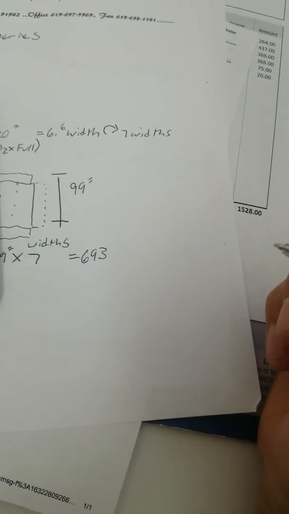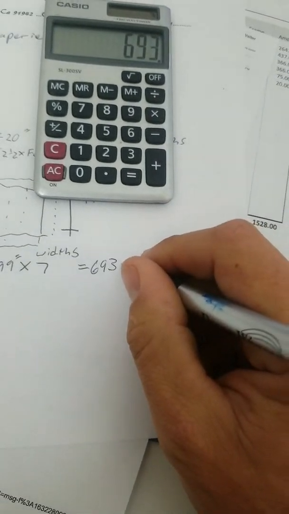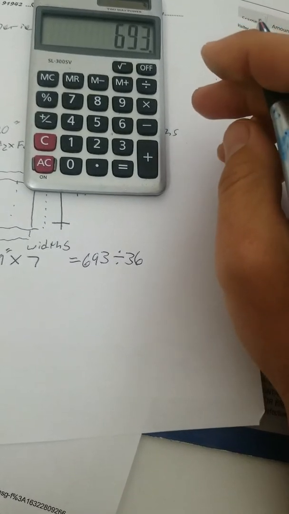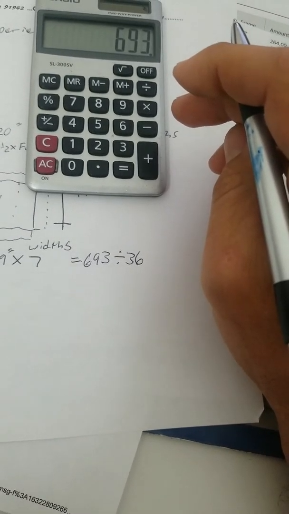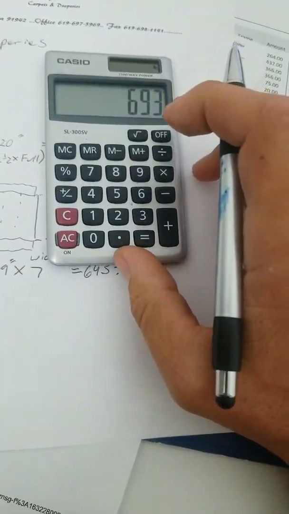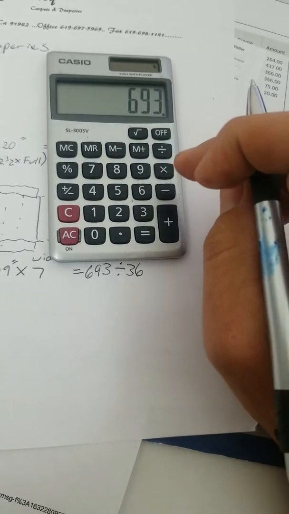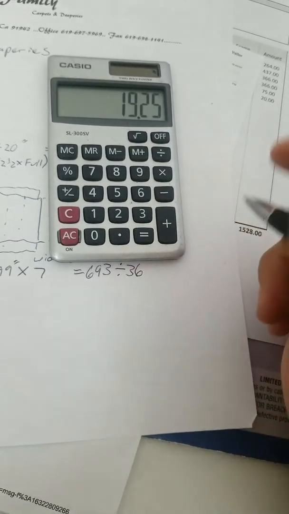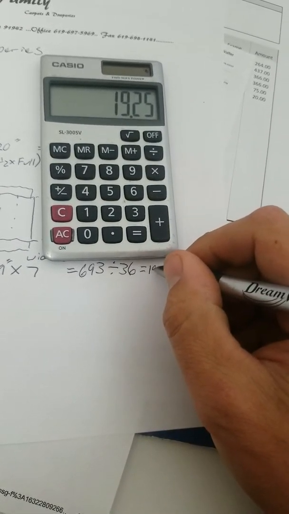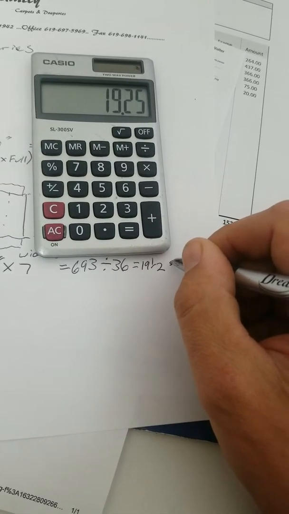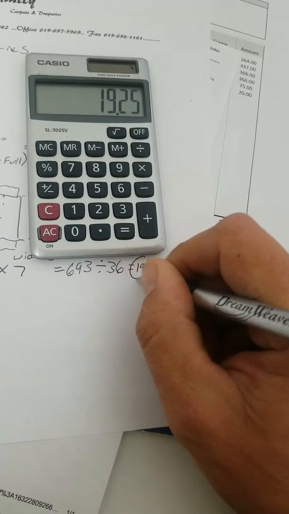Do we need 693 yards? No, we don't need 693 yards. But what we're going to do is take that number and divide it by 36, which will give you the amount of yards it'll take. I know it's different than carpet because this is fabric and we're dealing in inches here. So we're going to divide that by 36. That gives you 19 and a quarter. We'll round it up, 19 and a half yards of fabric.